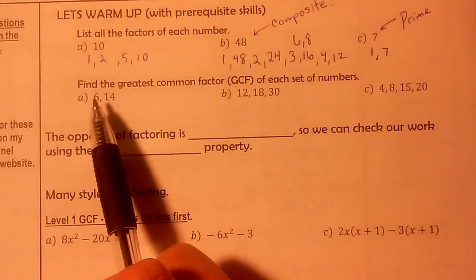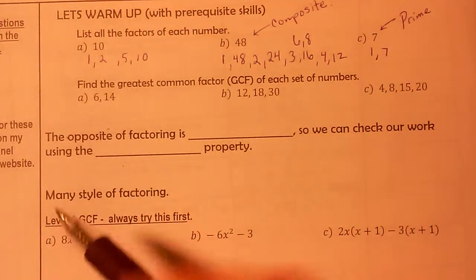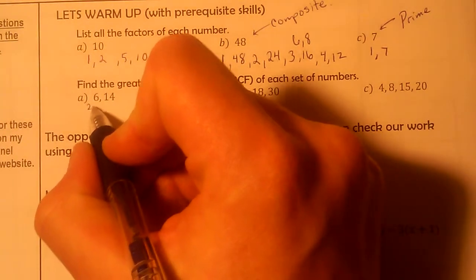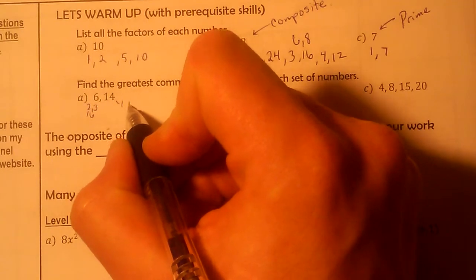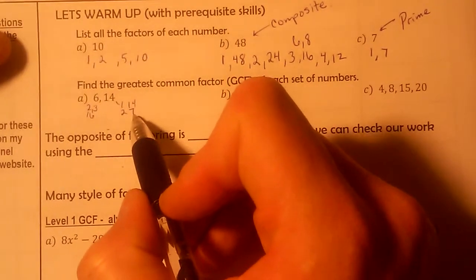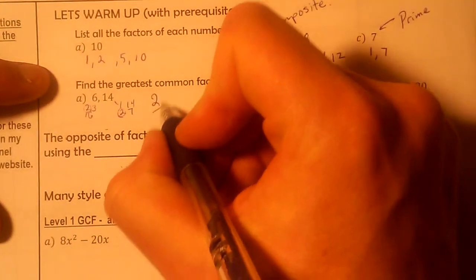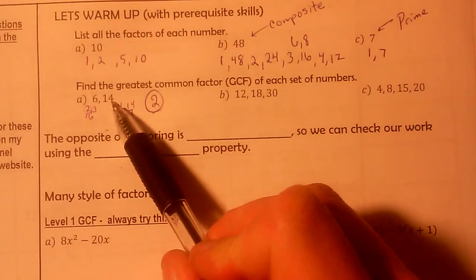What is the largest factor, the greatest factor, that these two have in common? This one has factors of 2 and 3 and 6 and 1. And this has factors of 14 and 1 and 2 and 7. It looks like the only common factor besides 1 would be 2. So 2 is going to be the greatest common factor of 6 and 14.